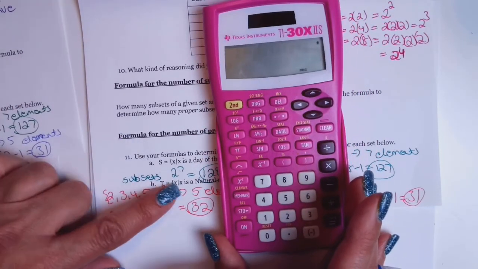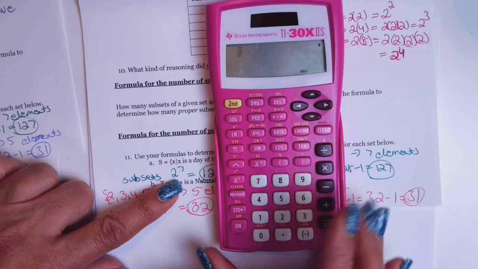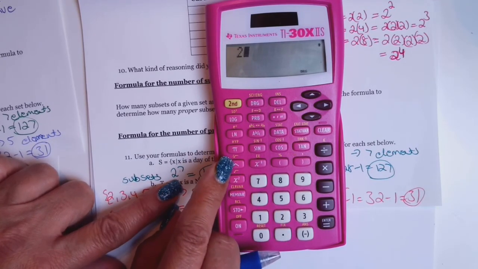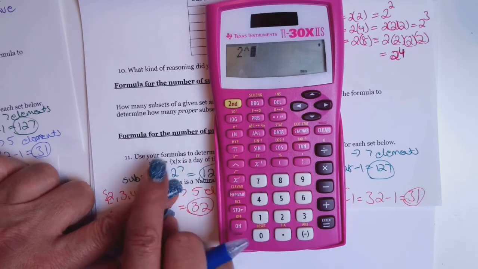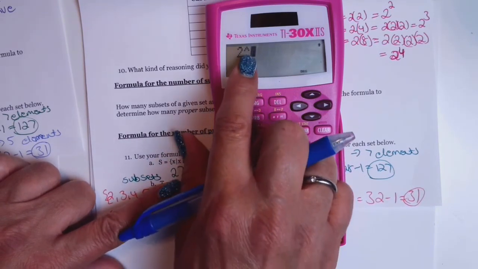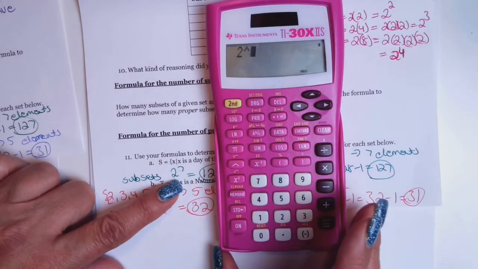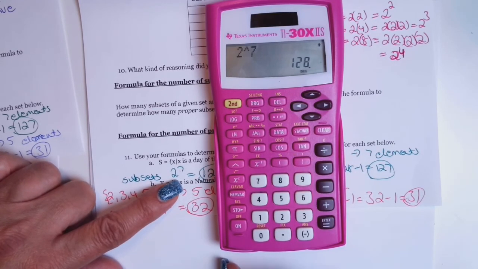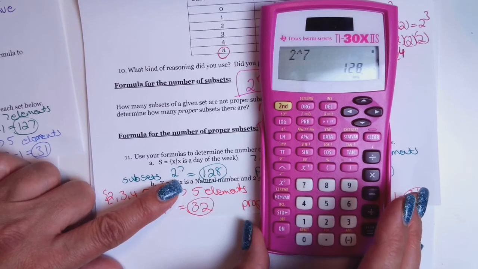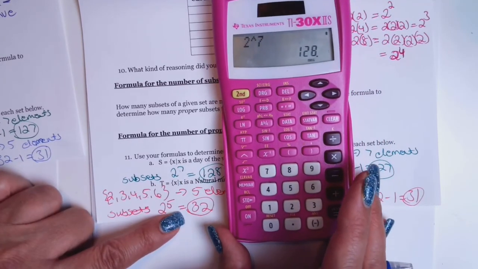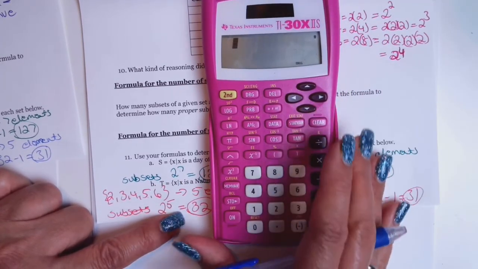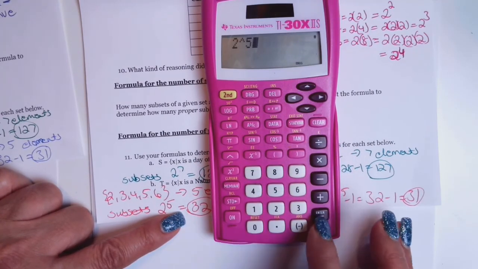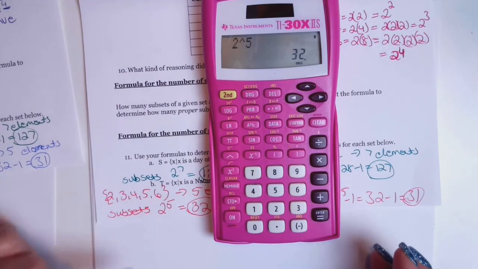So we're putting in the subset 2 to the power of 7. So we're going to put 2, and then we're going to use this. This means exponent. So you see that that same symbol went up there. Then I'm going to type 7 and press equal, and I get 128. Same thing for here. I'm going to clear first. 2 to the power of 5 equals 32.